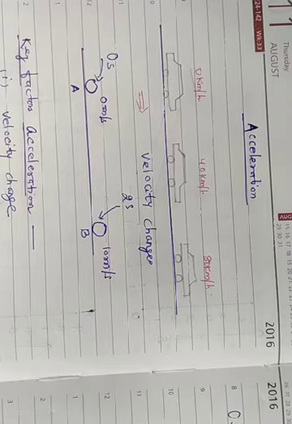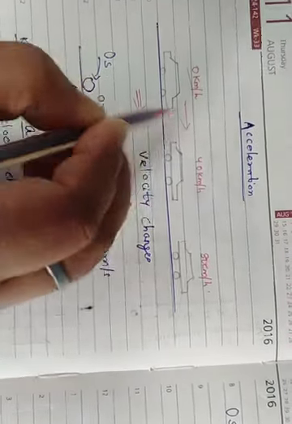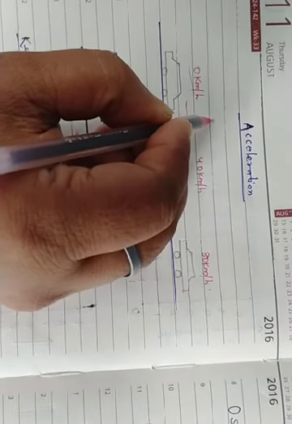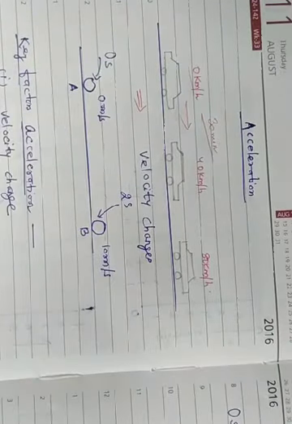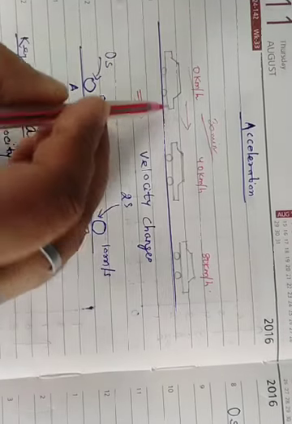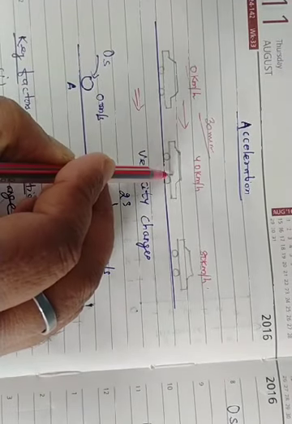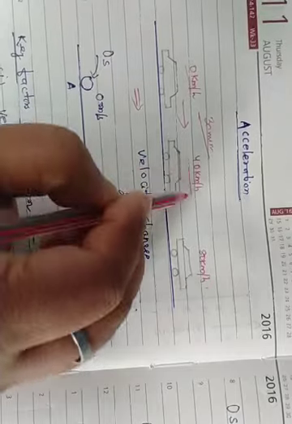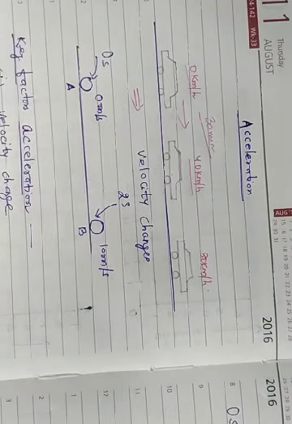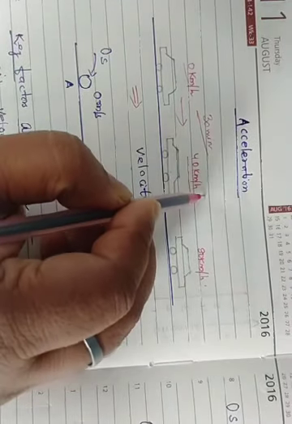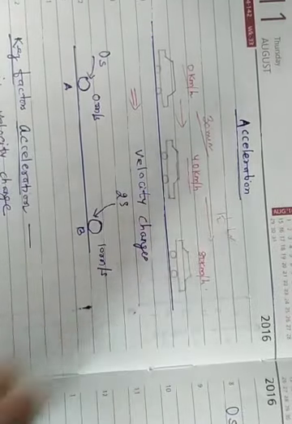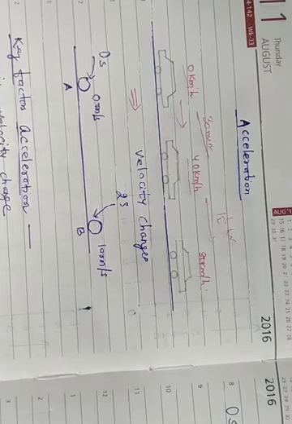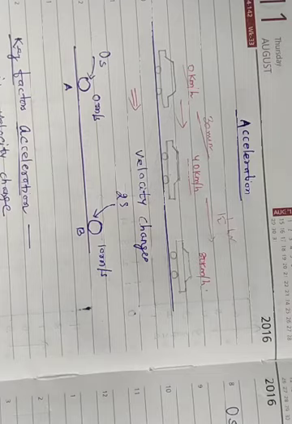After a while, suppose 30 minutes has gone by, the car is speeding up and reaching another speed of 40 kilometer per hour. In another 1.5 hour, finally the car attains its maximum speed of 80 kilometer per hour.